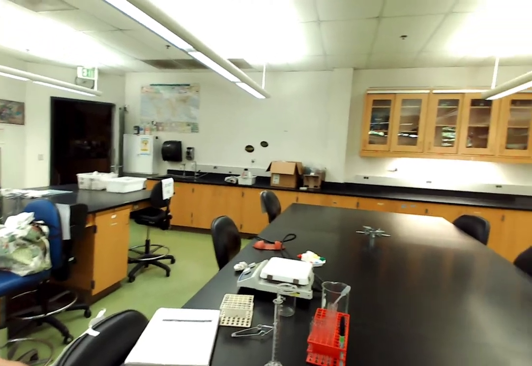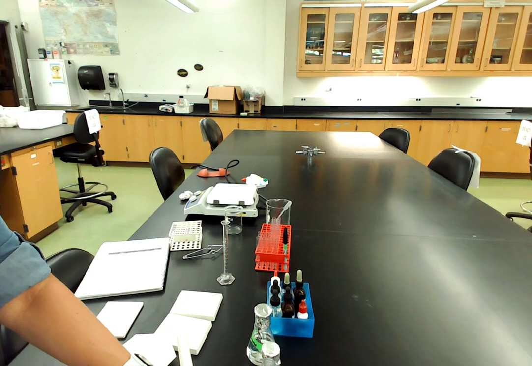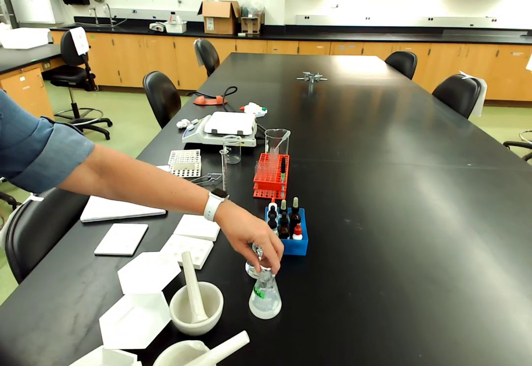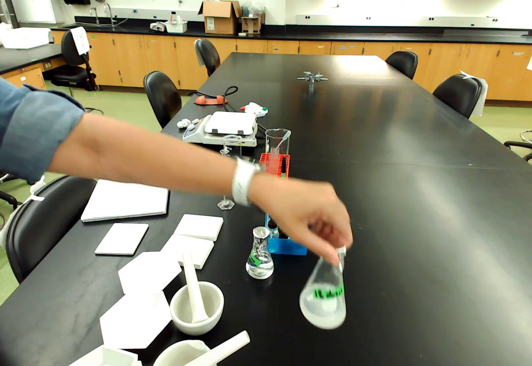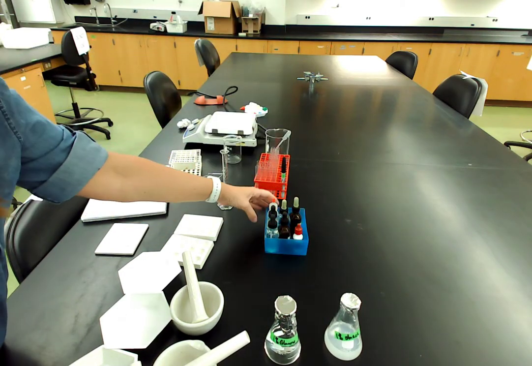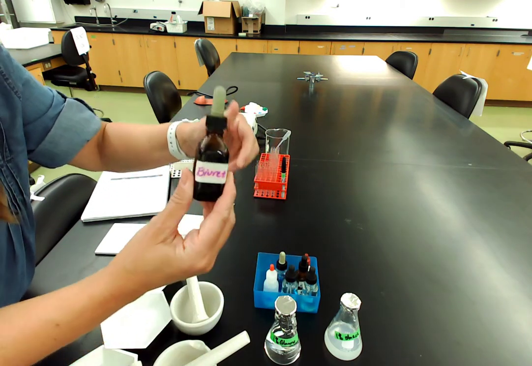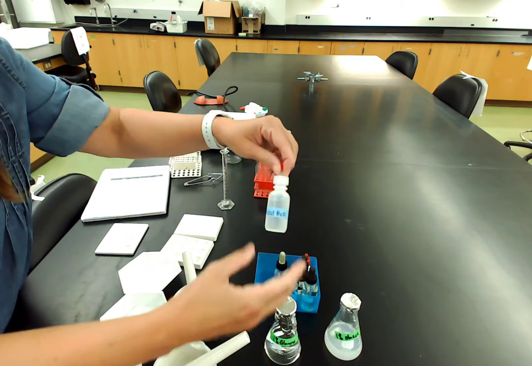The substances we'll be testing for this lab include some of the substances I have over here. So I'm going to turn the camera around. You can see down here, I have a bottle of starch. I have glucose, and then I have this container full of reagents and other things. I have Biuret, so this is your reagent for the Biuret test.